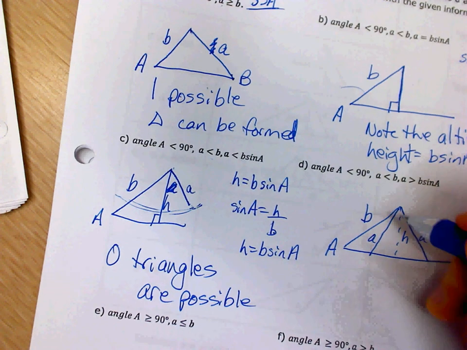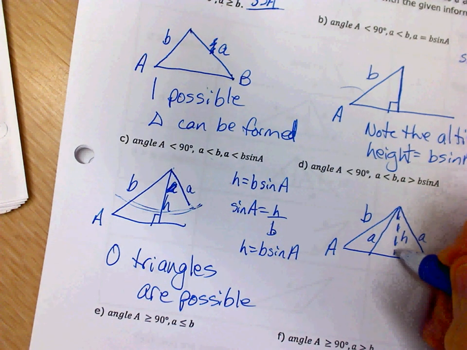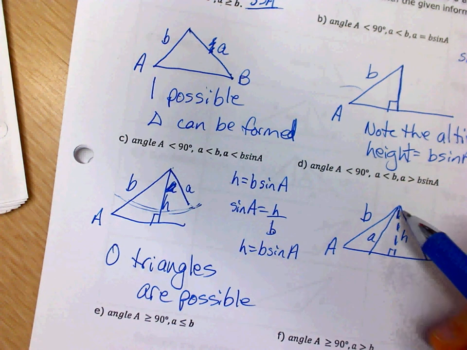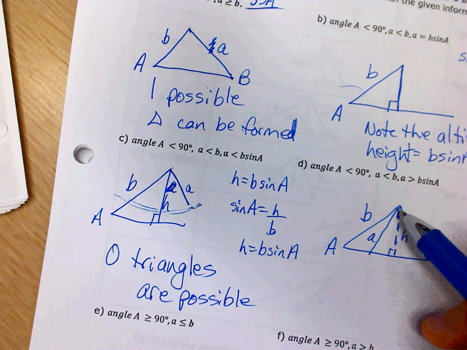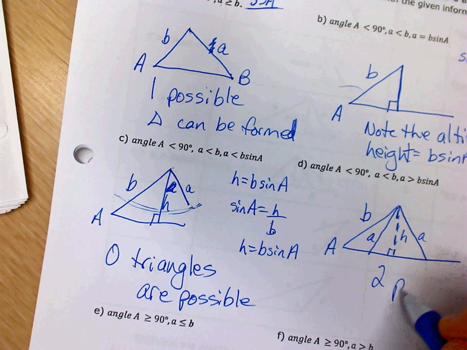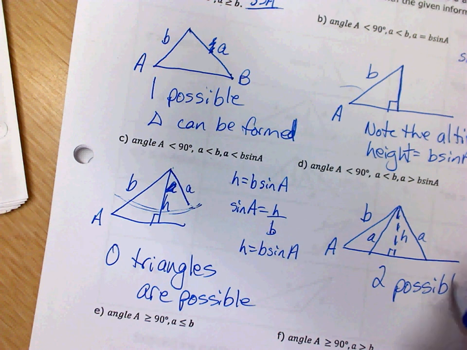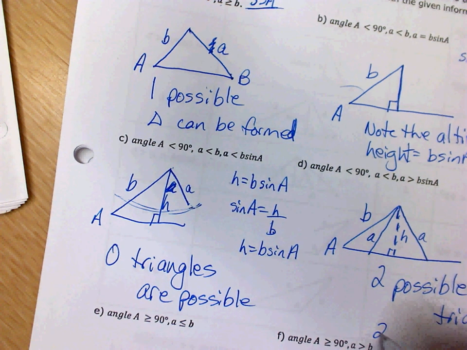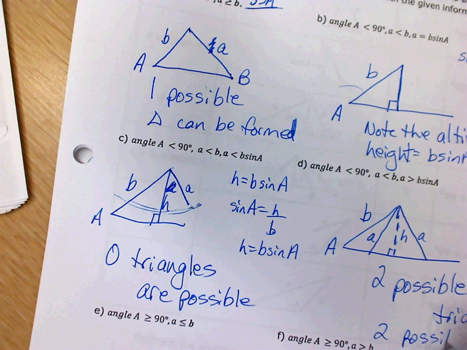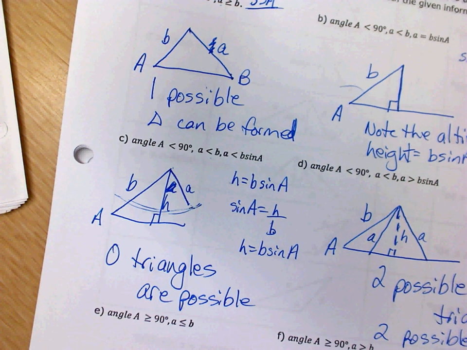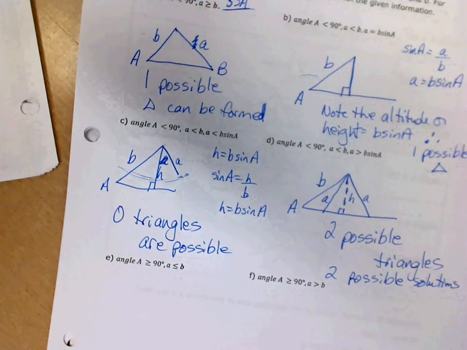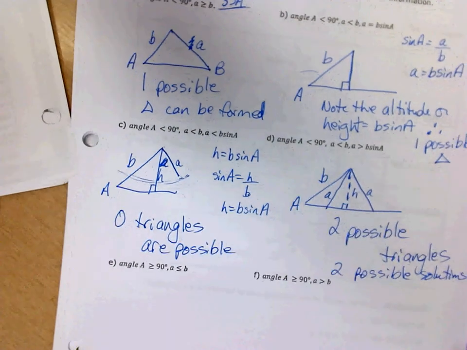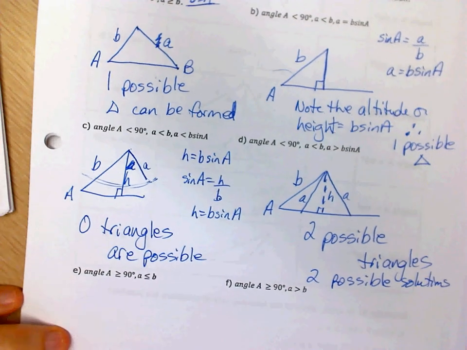If our height is here, and A is between the height and the other given side, there's 2 possible triangles. And that means there's 2 possible solutions. So I'm giving you an overview of all the possible cases, and we'll actually crunch numbers, and I'll show you why this is so.